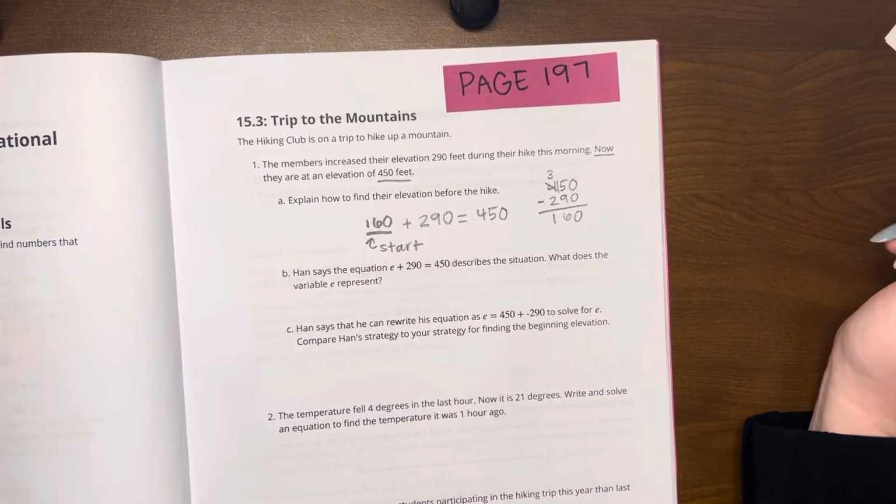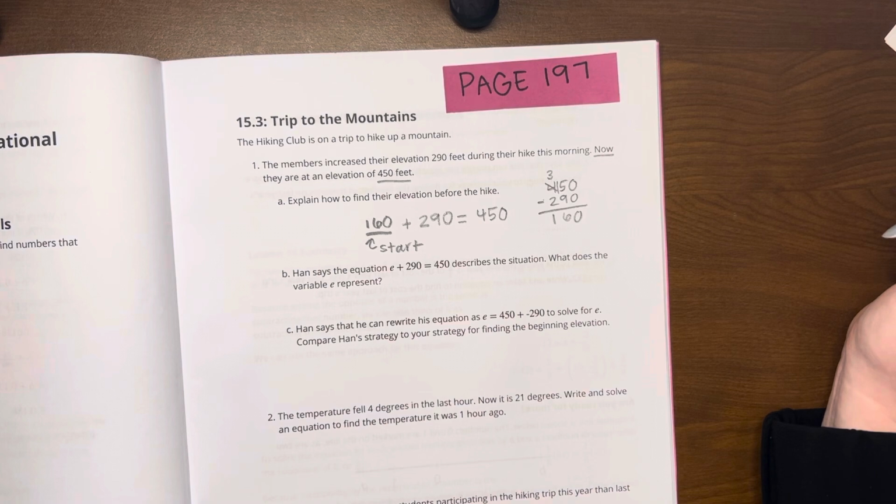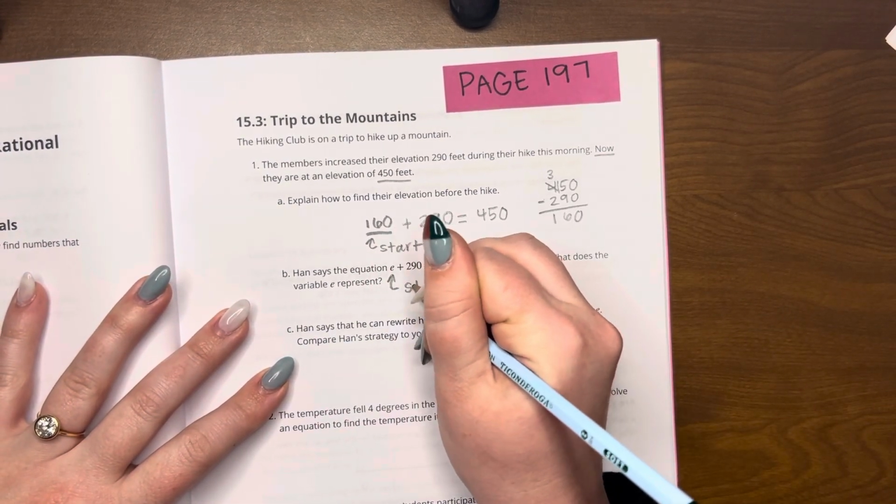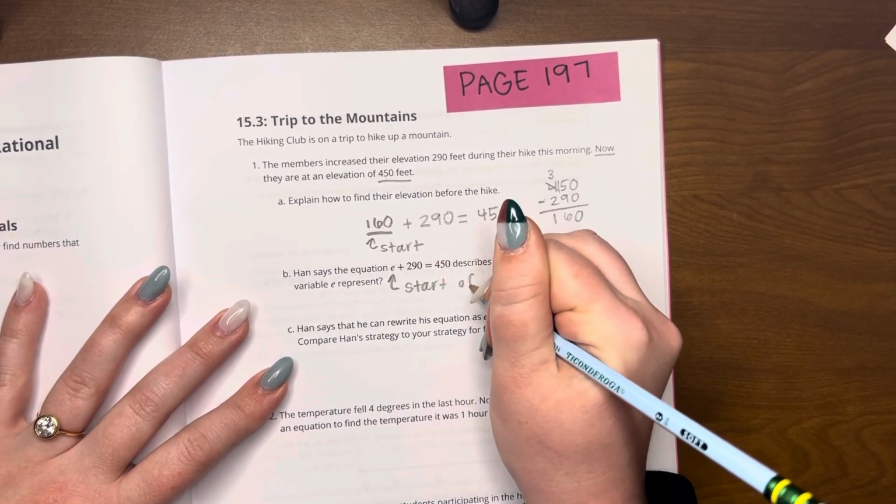Han says the equation E plus 290 equals 450 describes the situation. What does the variable E represent? Well, I sort of just explained that. E is the start of their hike.